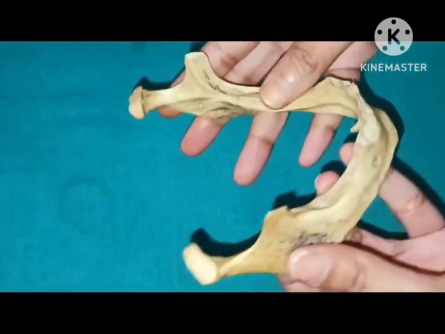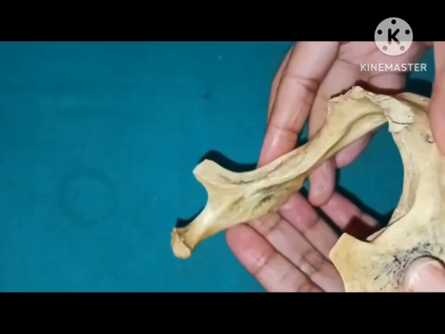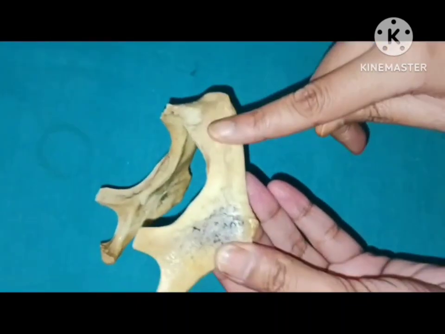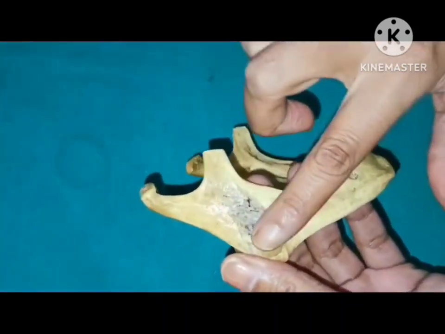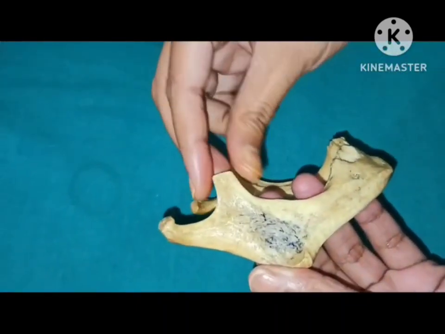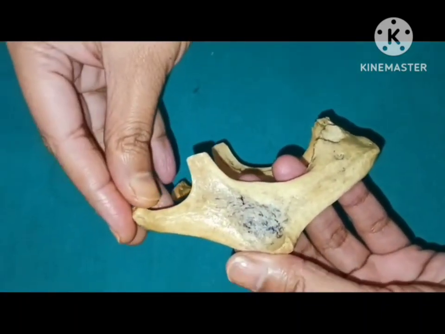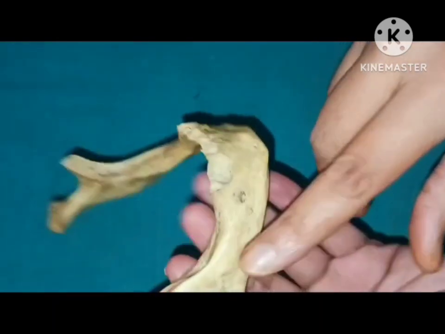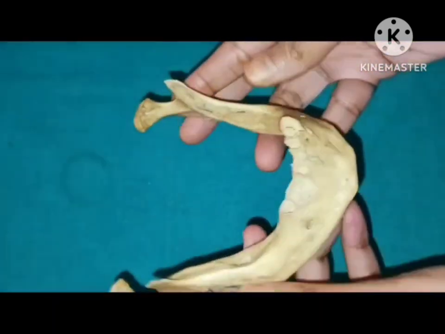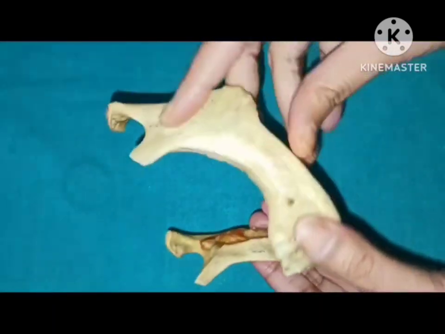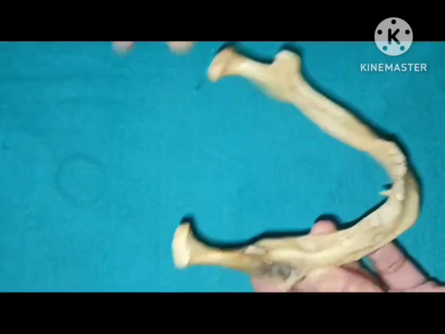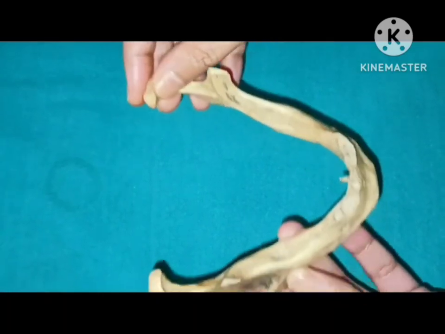Okay, now we will see here the parts of mandible. So this is the body of the mandible. This is ramus. This is coronoid process, and this is condyloid process. Okay, so this is body. Both sides we have ramus, this and this part. This is coronoid process, and this is condyloid process.